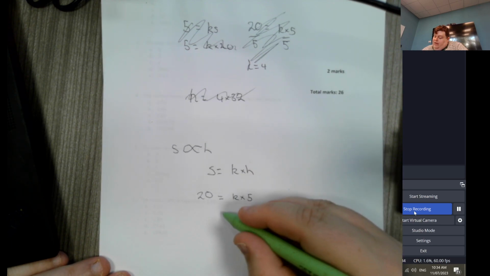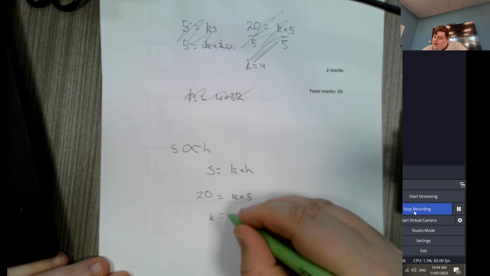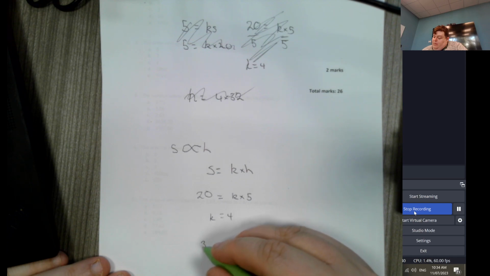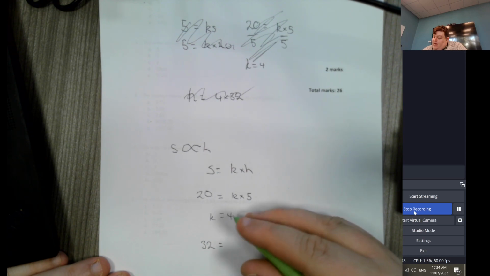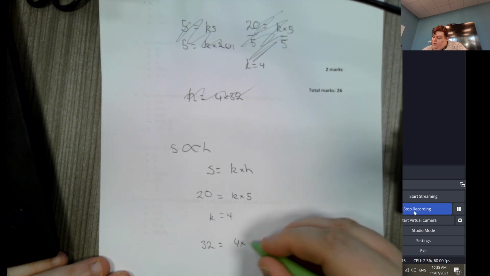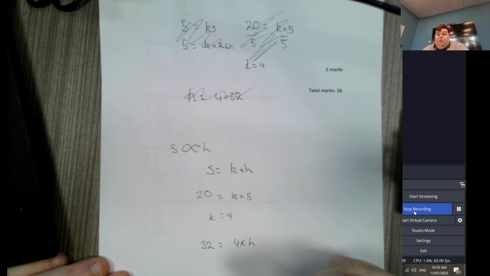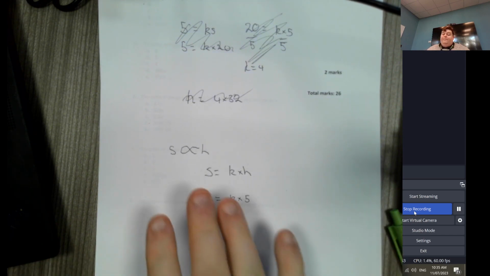So if we do that, we can solve for K, and we will get K is equal to 4. Right? And then we get told that the shadow of the building is 32, and knowing that K is 4 times how many stories is the height of our new building? The answer is 8. Okay?